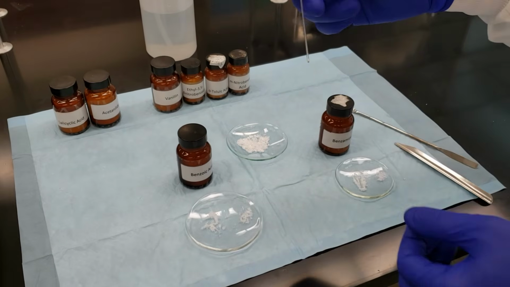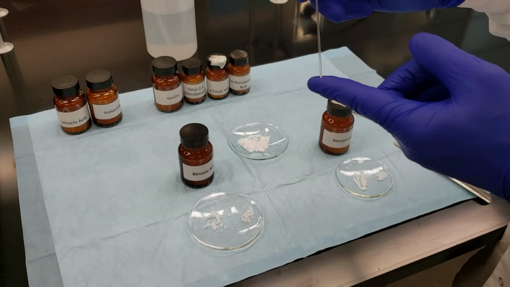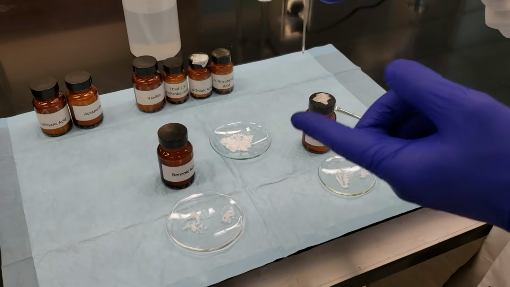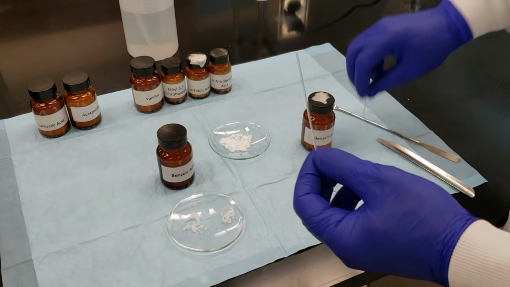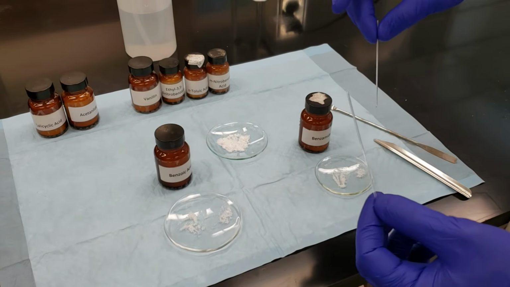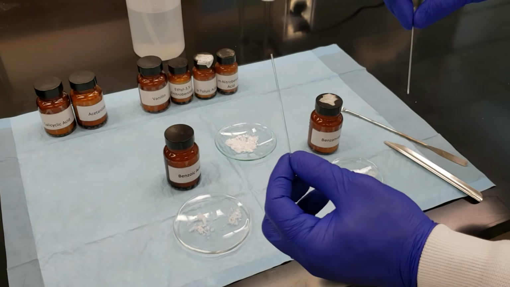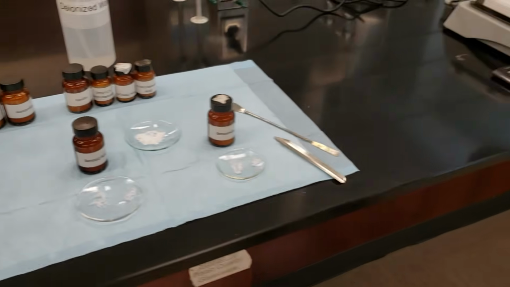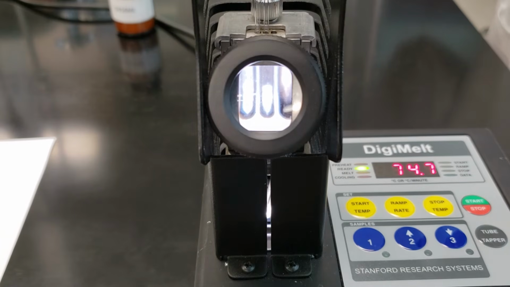Now that we've mixed up each of these and prepared these mixed melting point capillaries, we'll place them into our DigiMelt and obtain the melting point range for each one of the capillaries. We're going to put our benzamide on the left-hand side. We're going to put our benzoic acid mixed melting point capillary in the center lane. And we're going to go ahead and set these to melt. We're going to ramp up slowly, 5 degrees per minute, and watch for their melting point ranges. We'll go ahead and hit start.